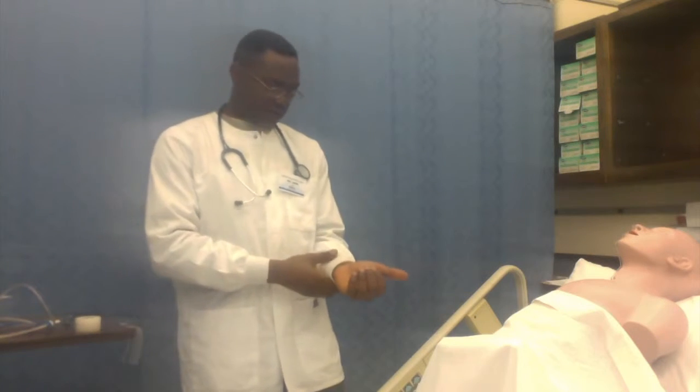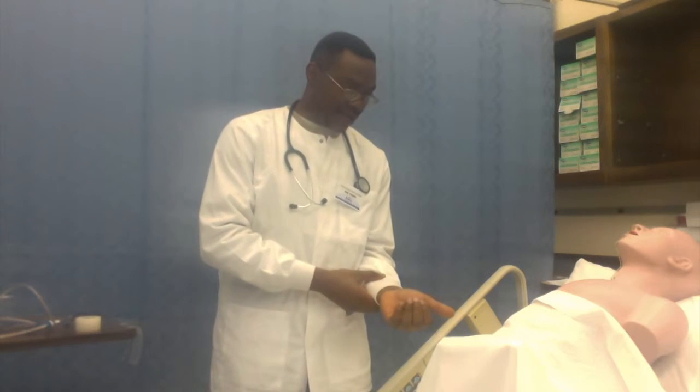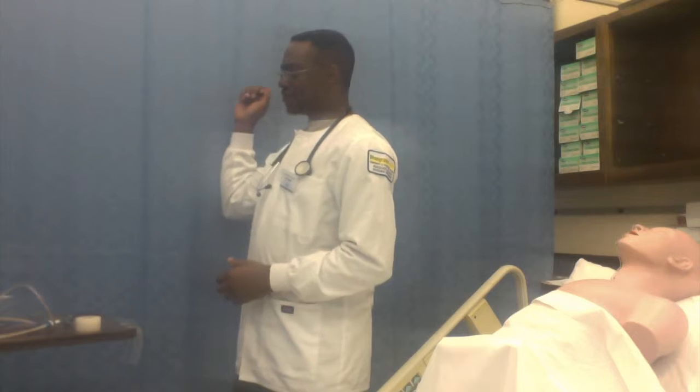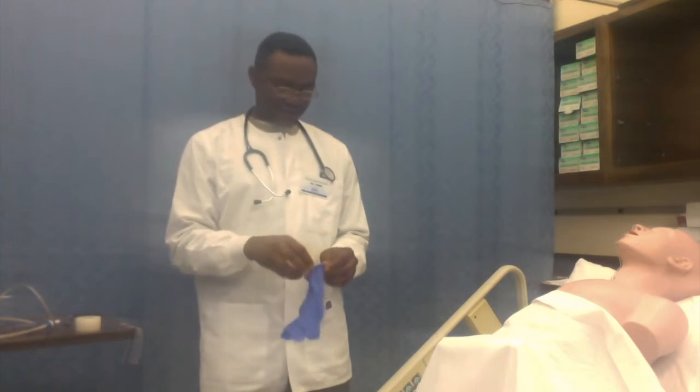I will now get to the patient's room, knock at the door and get in and introduce myself to the patient and also ask the patient to tell me his name and his date of birth. I will confirm his identity by looking at his wristband. Having done this, I will now provide for privacy, don my gloves, and assess the patient.